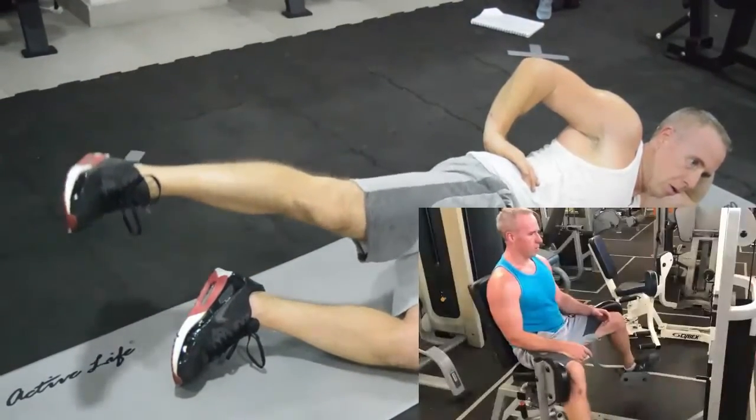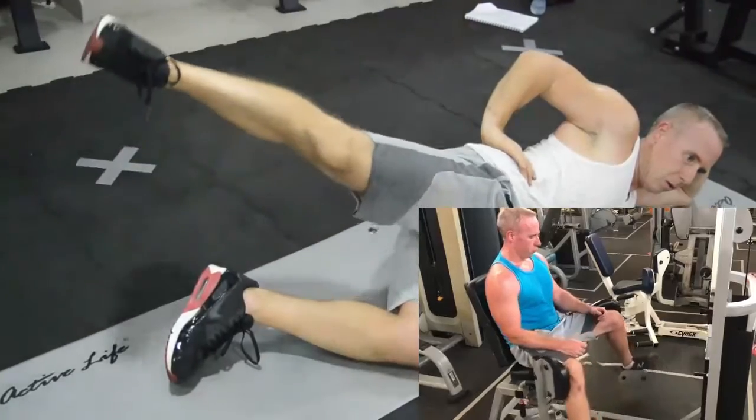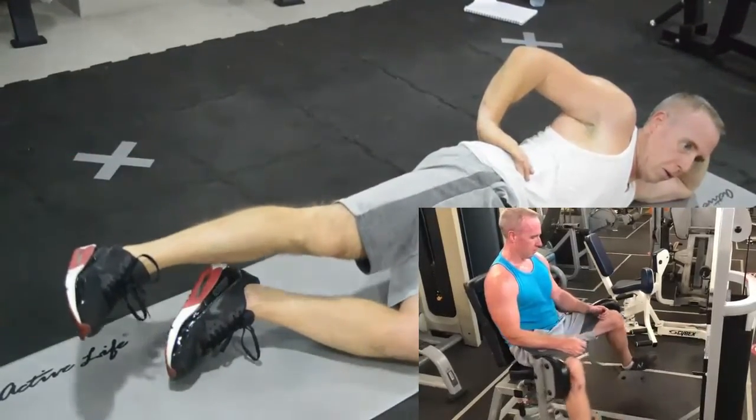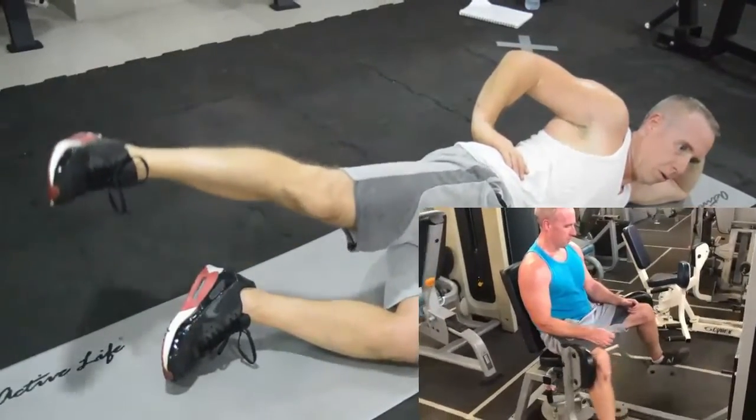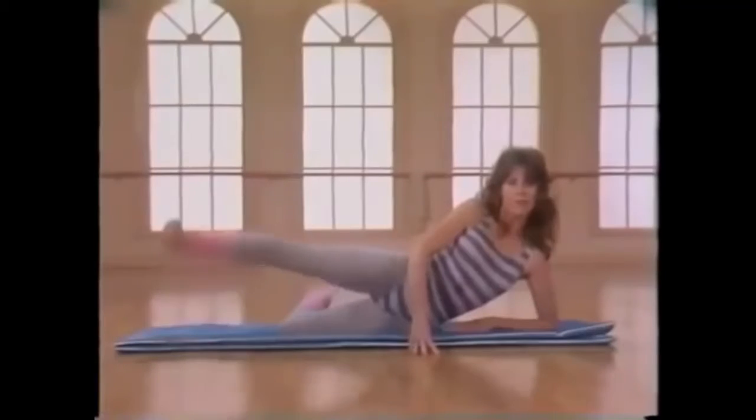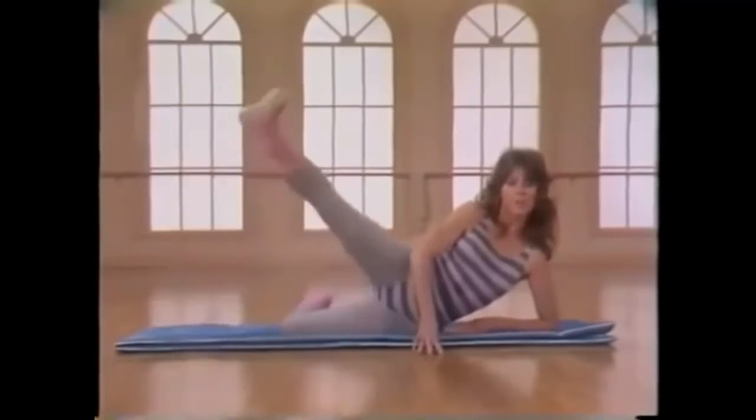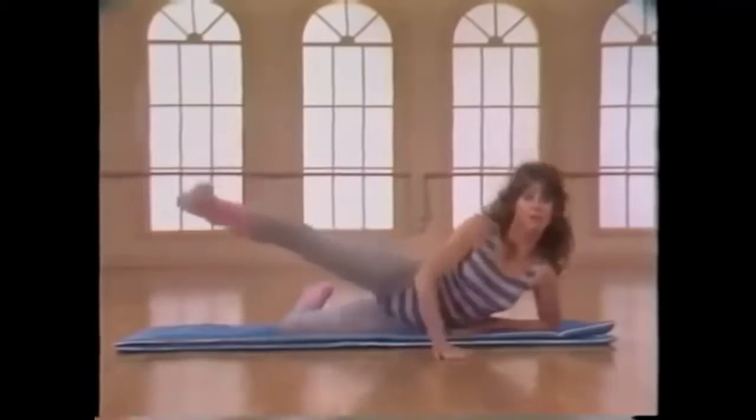A machine in this case simply won't do it. The hip is in a flexed position and can't kick backward. So we'll actually use the classic side-lying hip kick. No, definitely not the 80s version of this. The one we'll use is much more detailed than that.